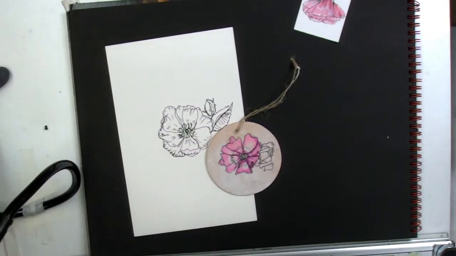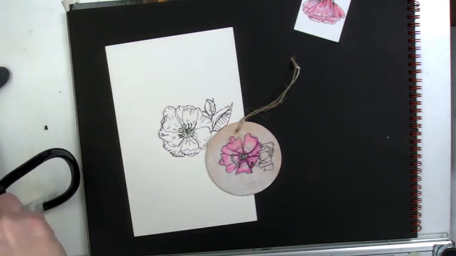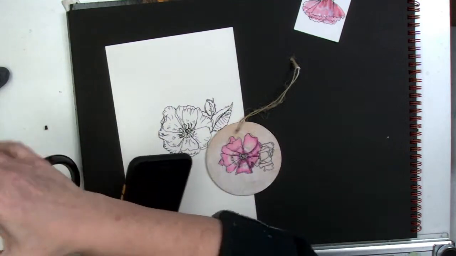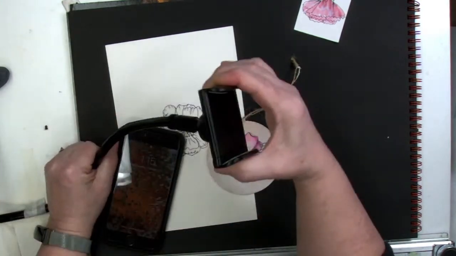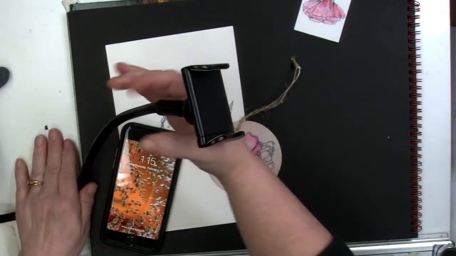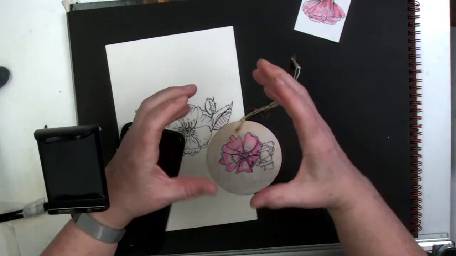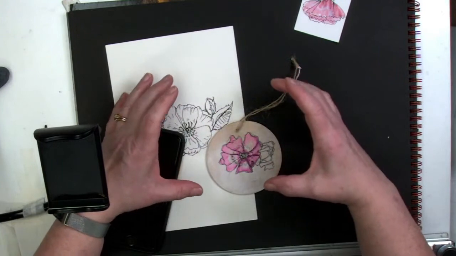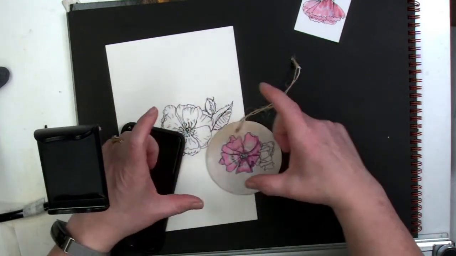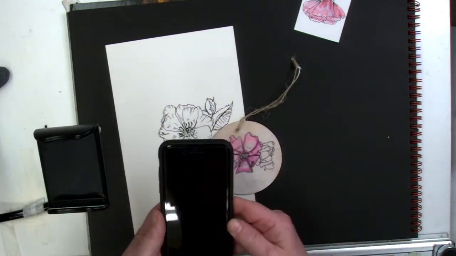And I'm gonna move my phone off this. Oh my gosh, see, I can put this in any position and it's gonna stay where I put it. There's also, you can use the little Joby tripods. You can use those little tripods to hold your phone up over your artwork.